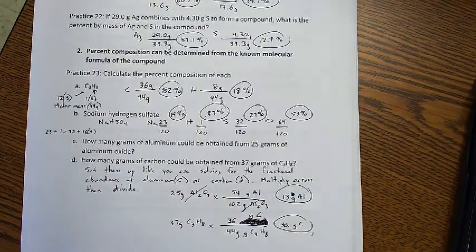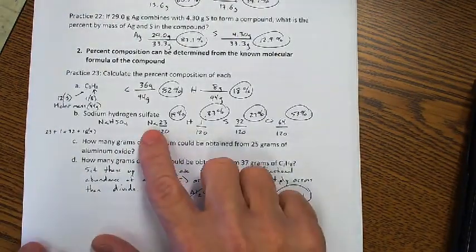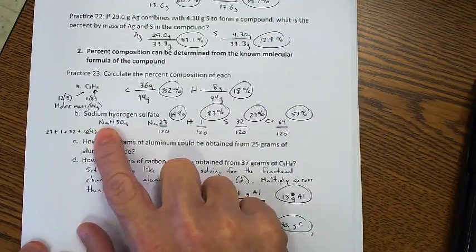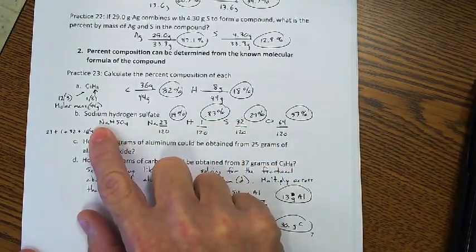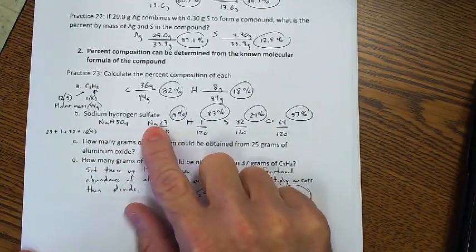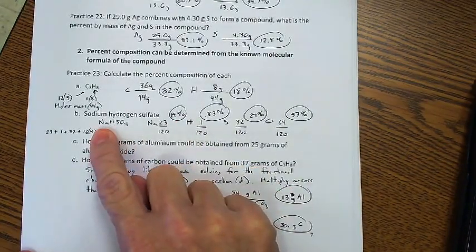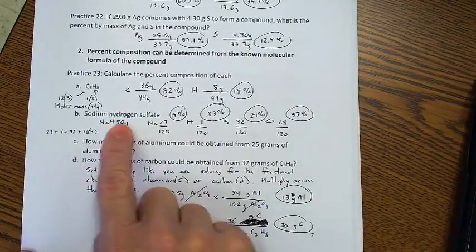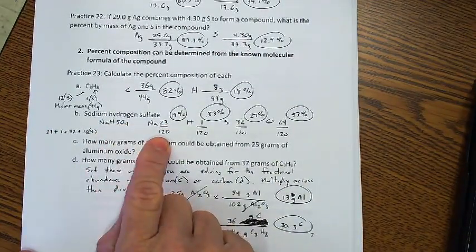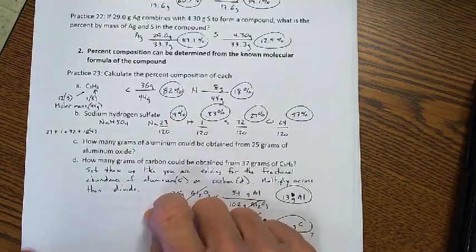And so then what you do is set up each one of them. We've got to determine the percentage of each element in that compound. So we're going to do sodium, hydrogen, sulfur, and oxygen. Sodium weighs 23. There's just 1 of them in there. The total mass of all that stuff added together was 120. So 23 divided by 120 is 19%.